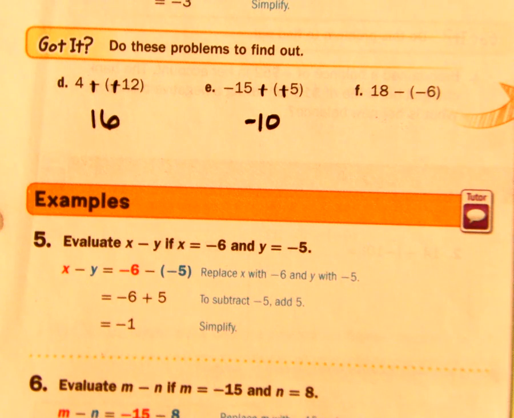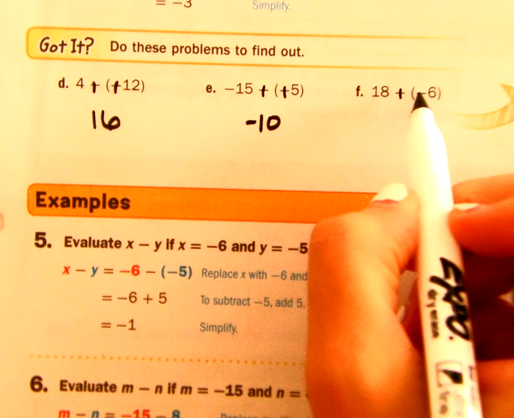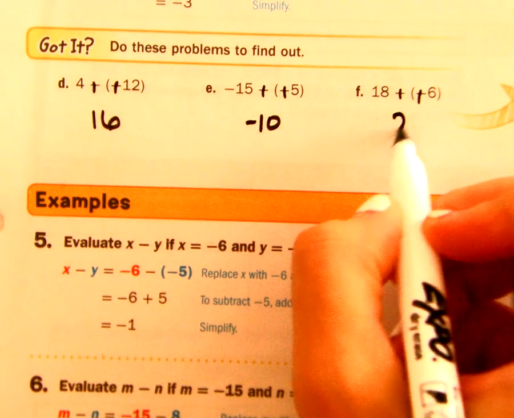Letter F, we have 18 minus negative 6. Again, we have minus a negative. Double negative is always a positive. So 18 plus 6 is 24. Okay? The next thing we're going to do is evaluate.